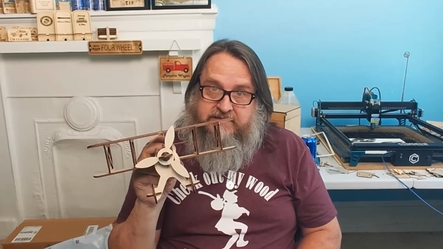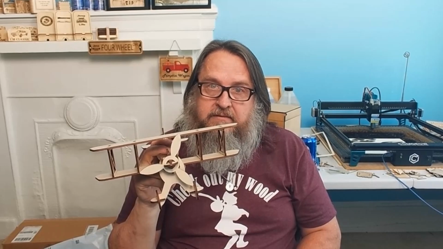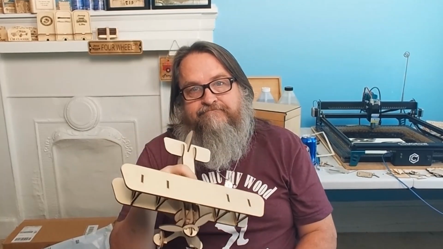I've been working on this design, redesigned it, but more important than the airplane file, I'm going to educate you about tabs in Lightburn. And not tabs, but tabs. You'll understand. Hang around.